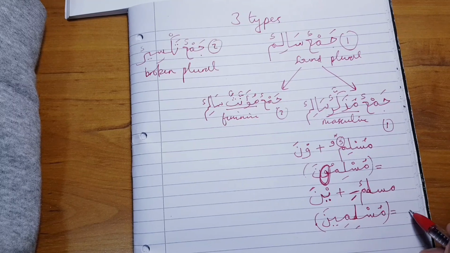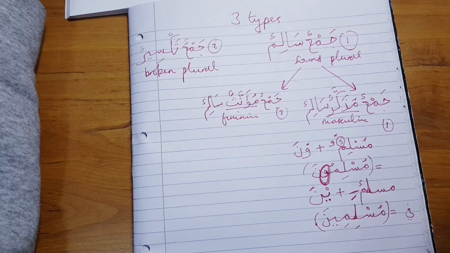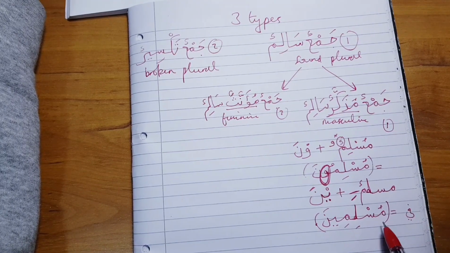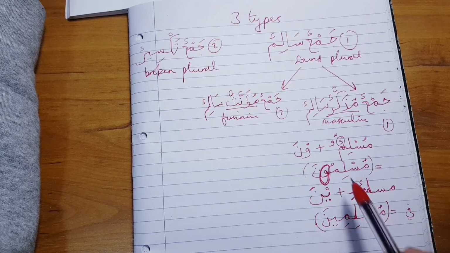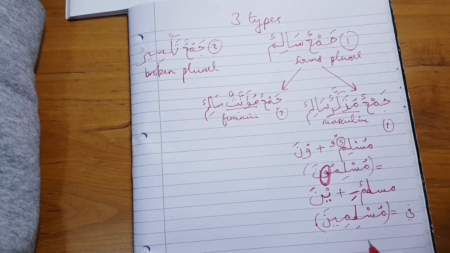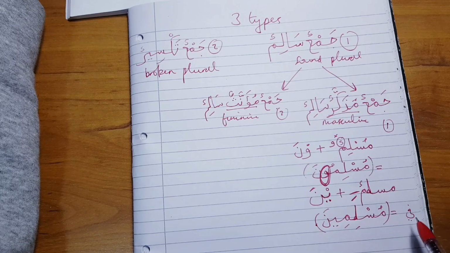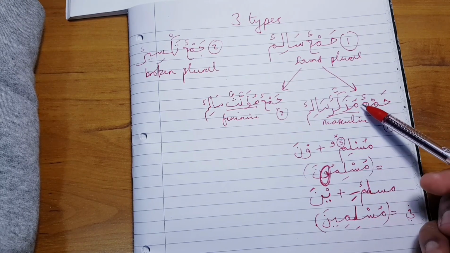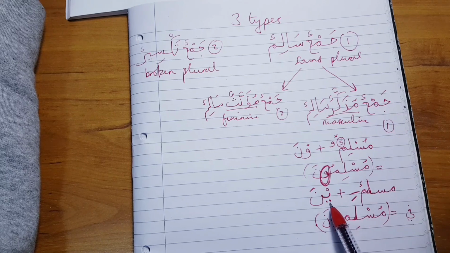So if we had fi, which one would we use? Would we use muslimuna or muslimina? We use muslimina because fi makes the word that comes after majroor. And the majroor form of Jam' mudhakkar salim, we add ya and noon, not waw and noon.